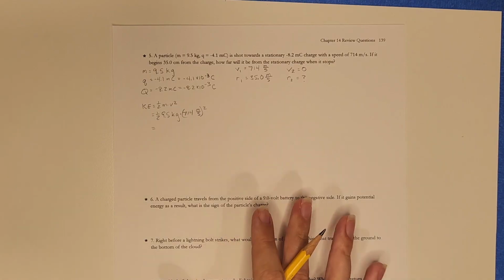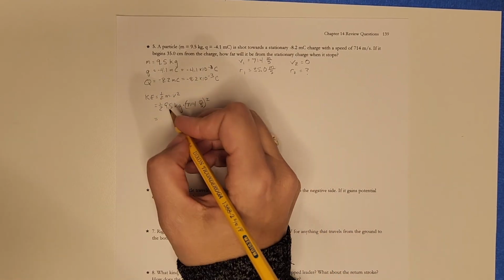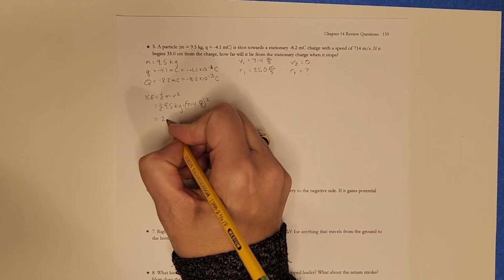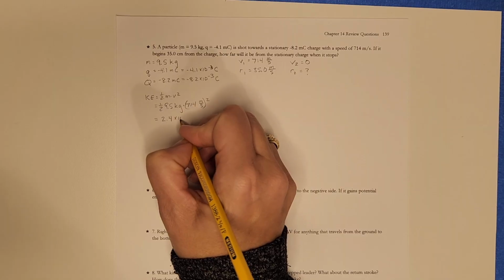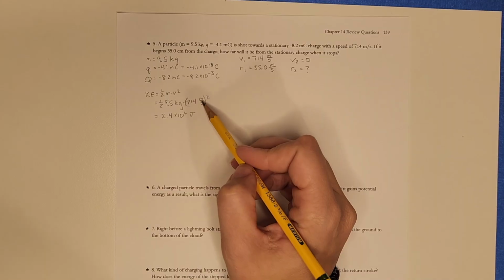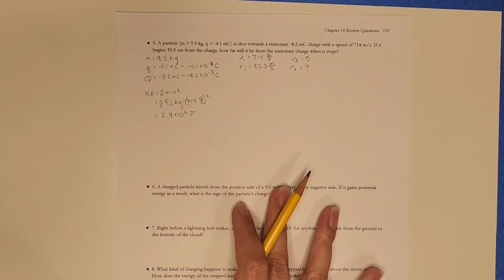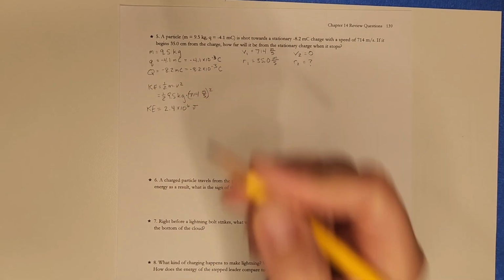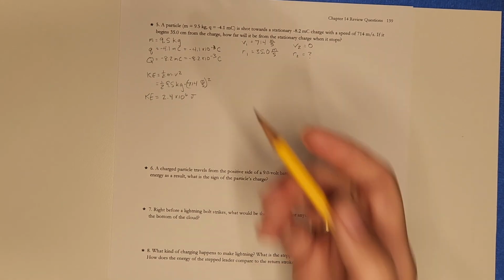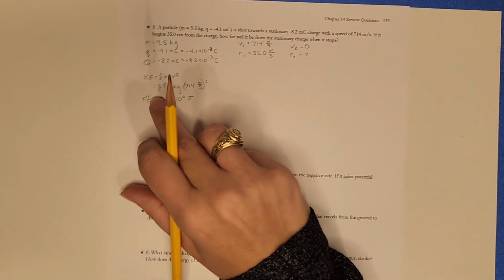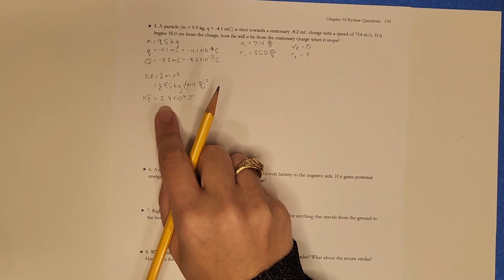I'm going to put this answer in scientific notation because it is a big number. I have two significant figures, so 2.4 times 10 to the 6 joules. Kilograms times meters per second squared times meters is how we get joules. So this is our kinetic energy, and it is positive.